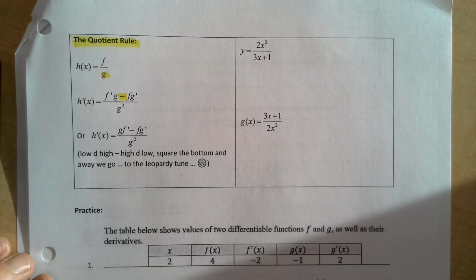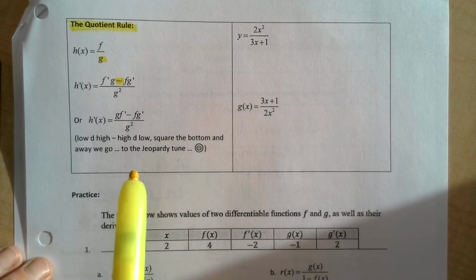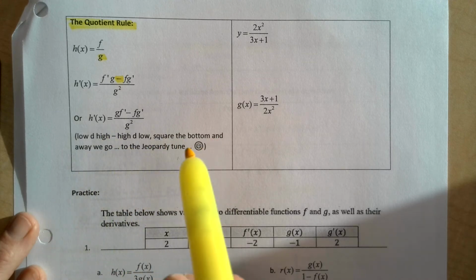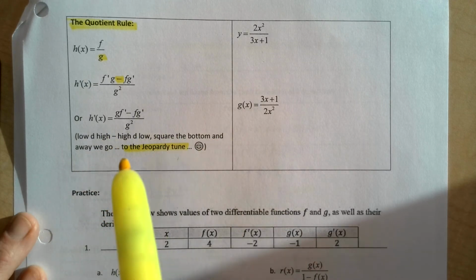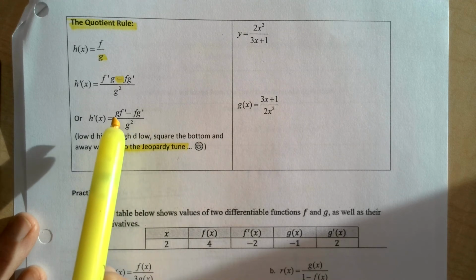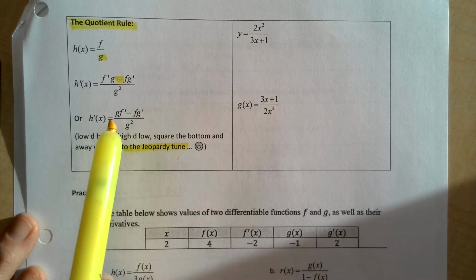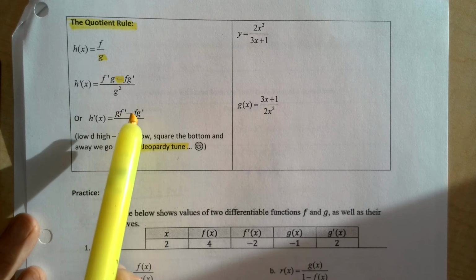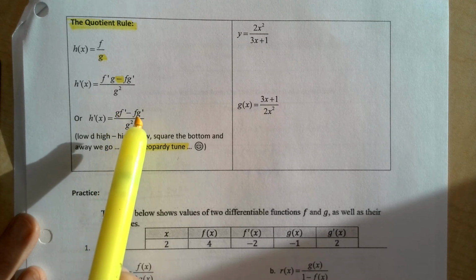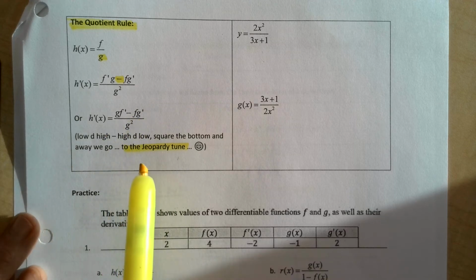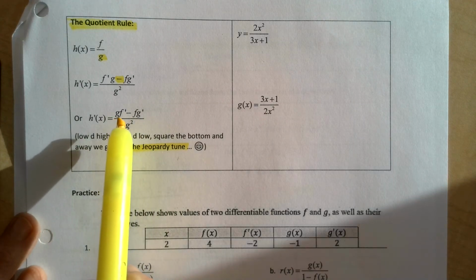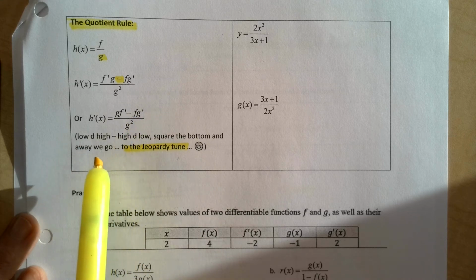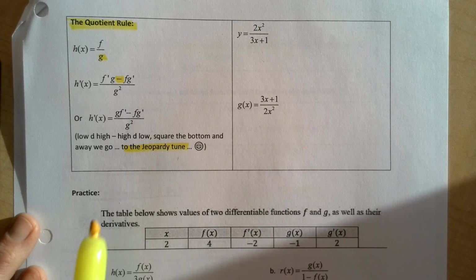Now, don't laugh at this, but when I learned this, we sang a little Jeopardy theme song to it, and for that reason, we have our low first. So our low times the derivative of the high minus the high times the derivative of the low. And to the tune of Jeopardy, it goes low D high minus high D low, square the bottom, and away we go.